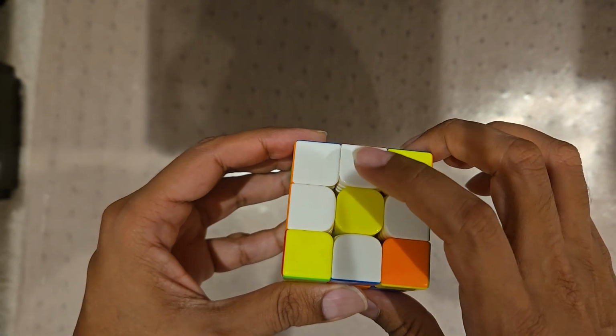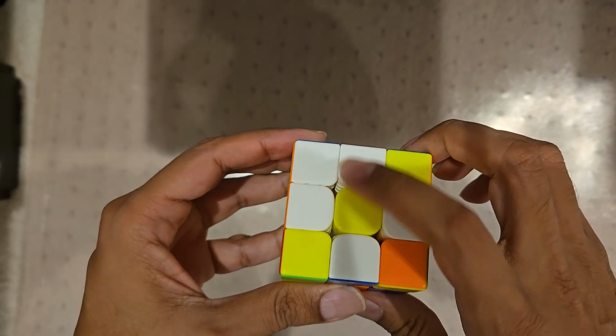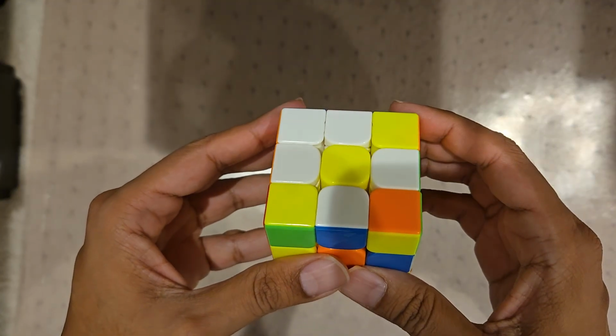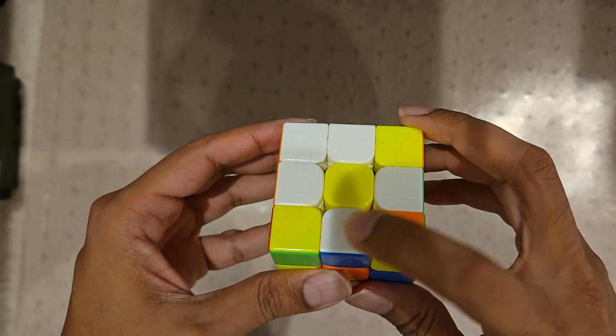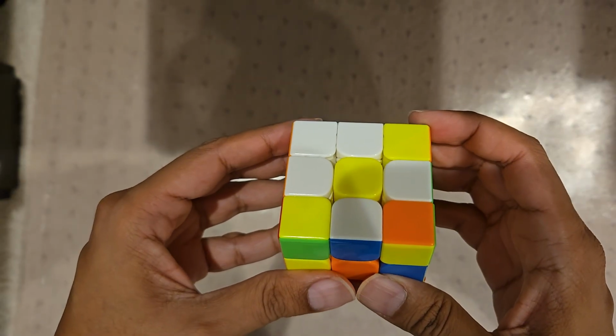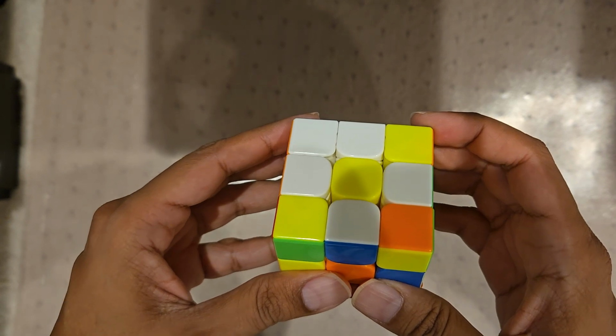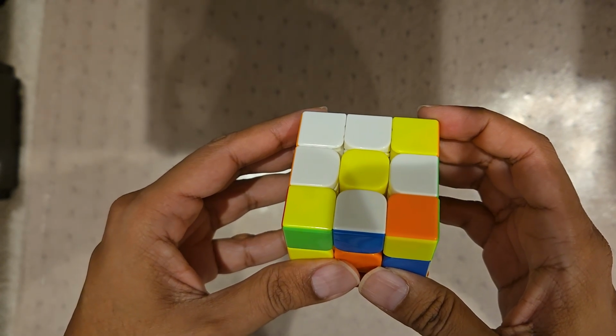There's you in the middle and your four friends to the side. We don't care about the corners. We just care about your direct neighbors right here. This is called the yellow daisy, and you have completed step number 1.